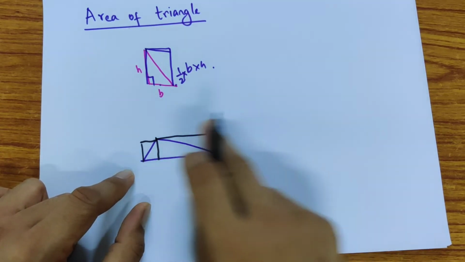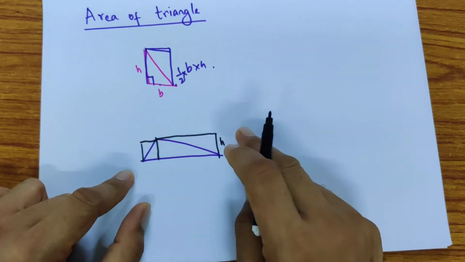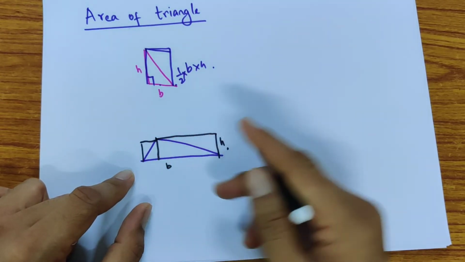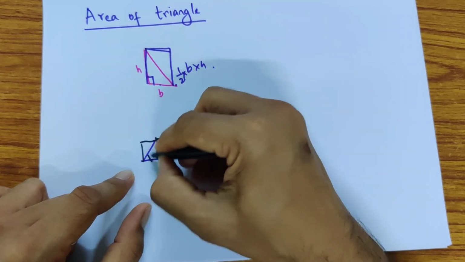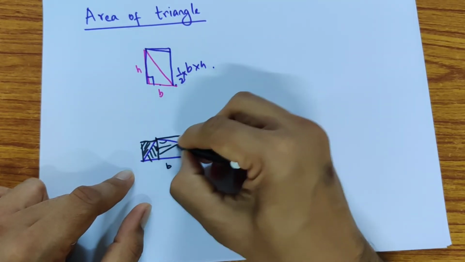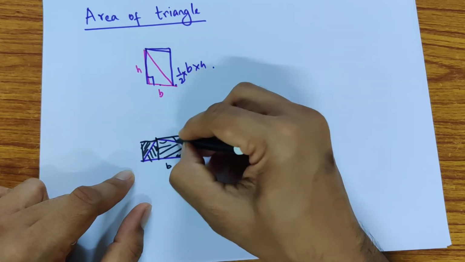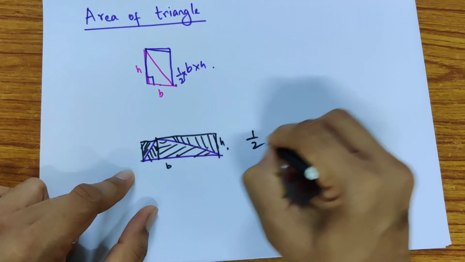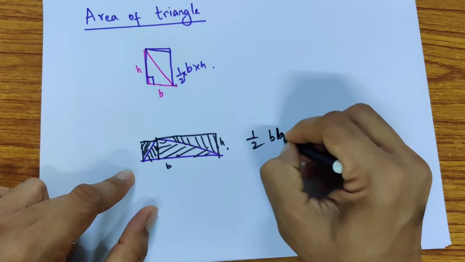So the area of the full rectangle is base into height, where this is the total base. And the area of the triangle is still half base into height, with this triangle fitting with this triangle and this triangle fitting with that triangle. So this is also half base into height.